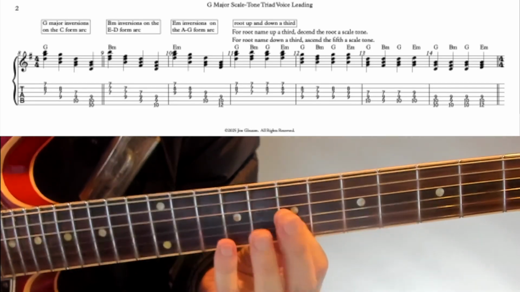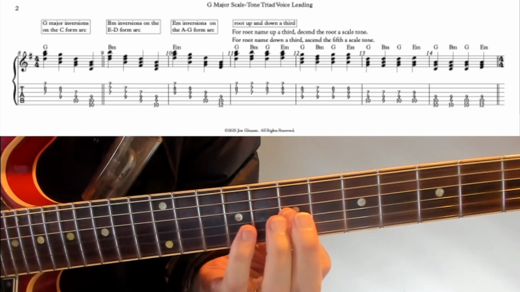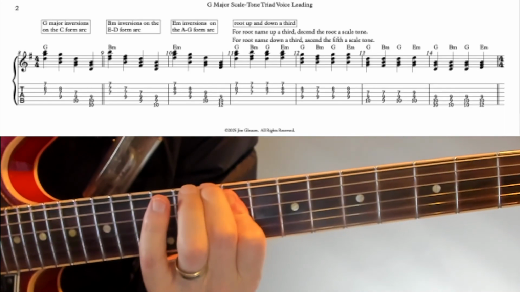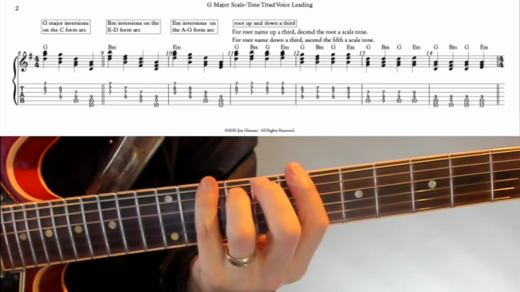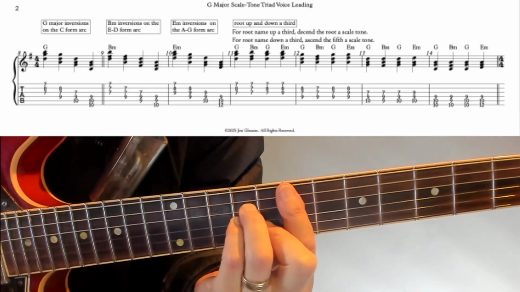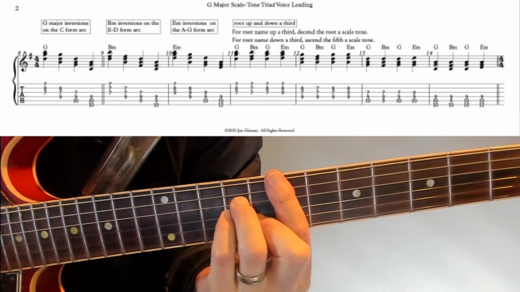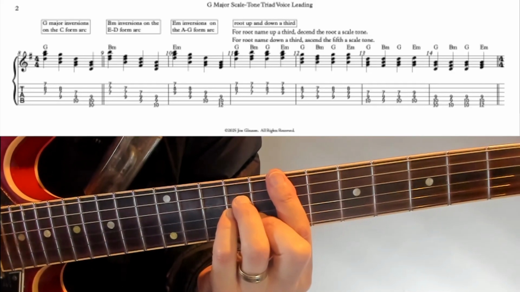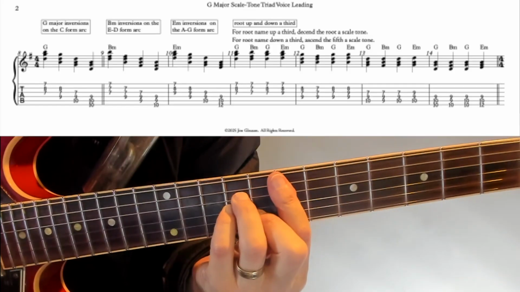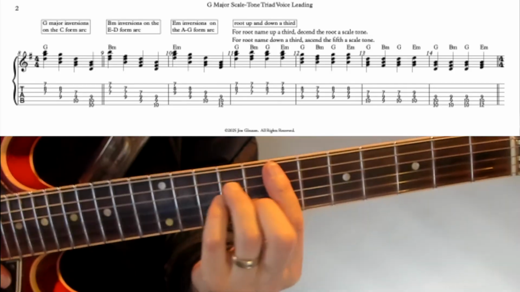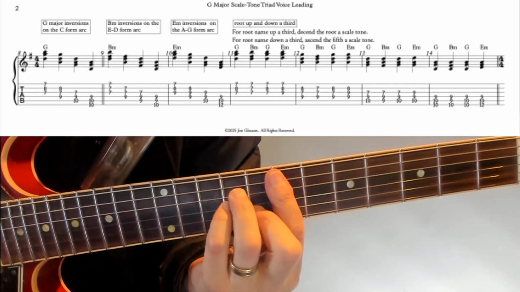Or again, you could play the first chord in that bar 9 and the last chord, and that'll give you the same notes. Then the E minor, that's the root down a 3rd from G: G, F sharp, E, to E minor. It's an A form, so it's like an A minor chord from first position up here at the 7th fret.